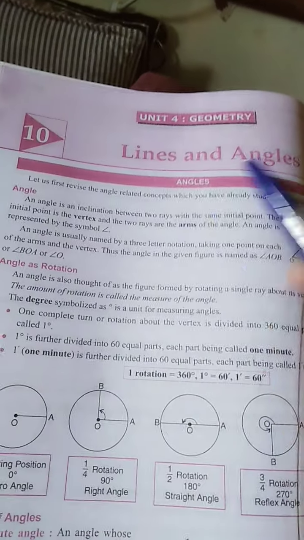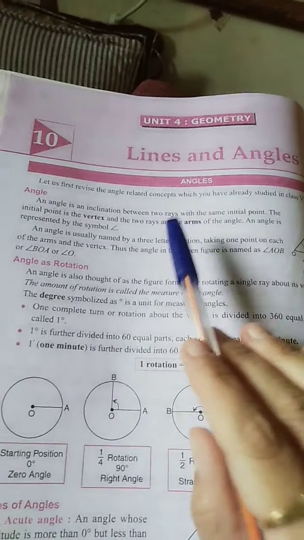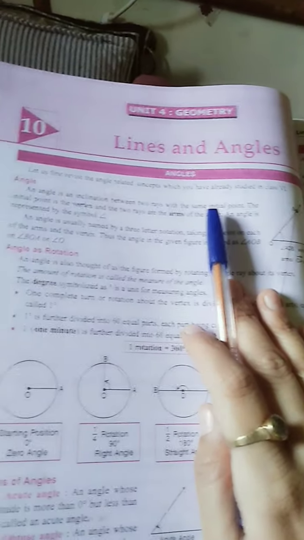Hello students, today we are going to study chapter 10, lines and angles. So we'll be starting with the geometry part now.